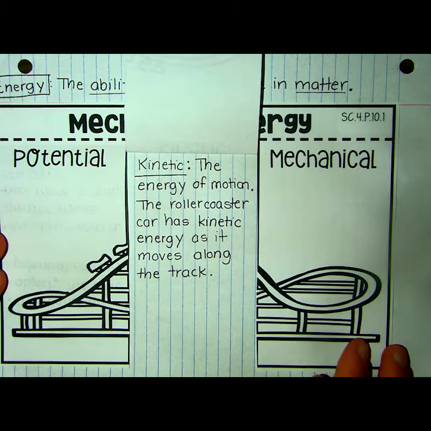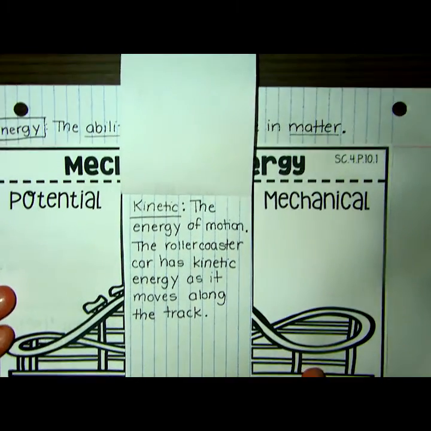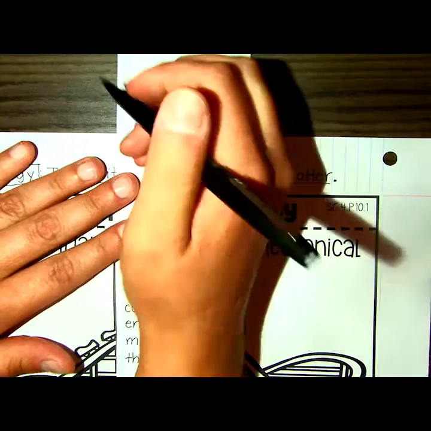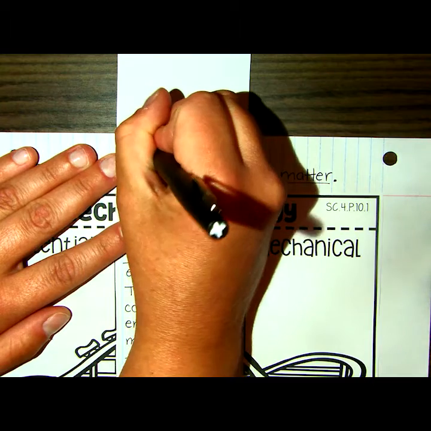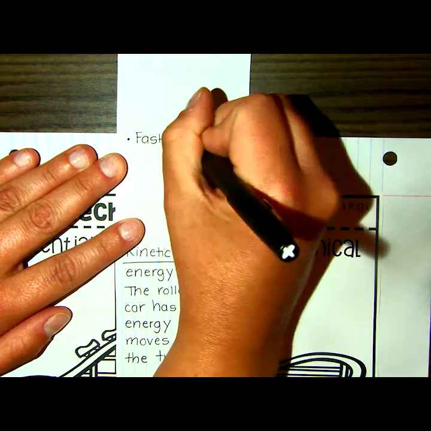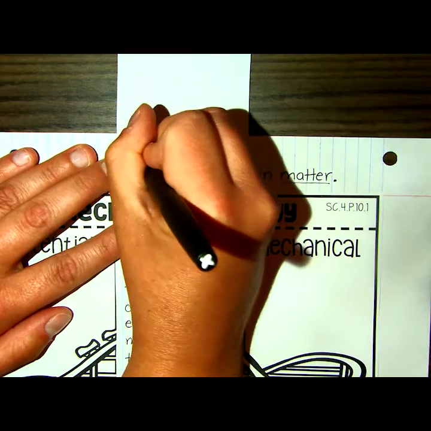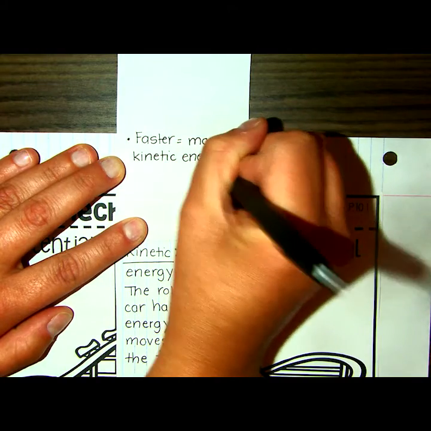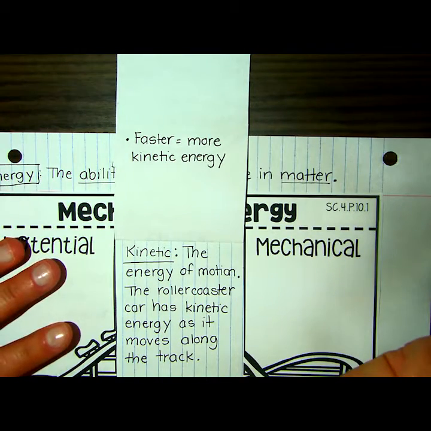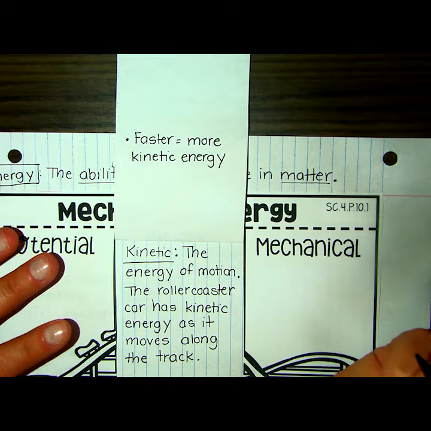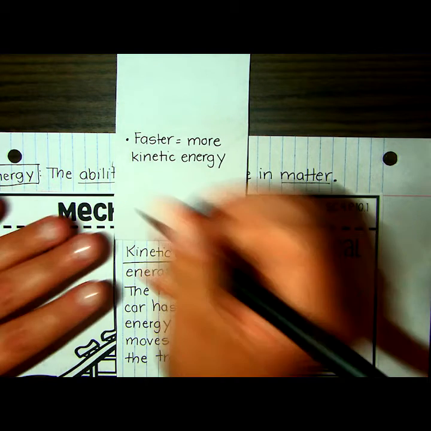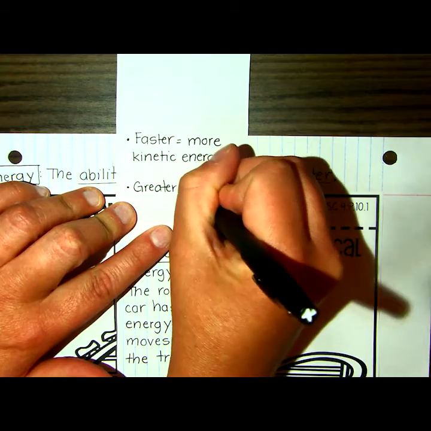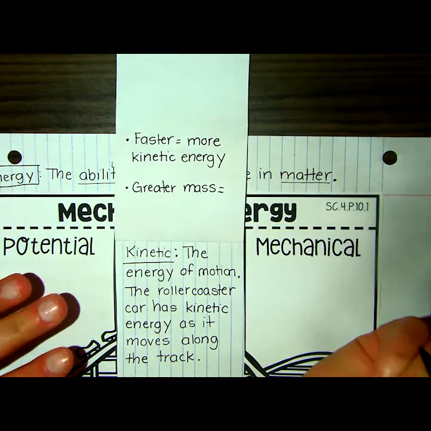So a couple things to note here as well, if we want to go up here to this top flap like we did before. If an object is moving faster, then it has more kinetic energy. So let's write down faster equals more kinetic energy. If an object has a greater mass, just like with potential energy, it now has more kinetic energy. So greater mass is equal to more kinetic energy.